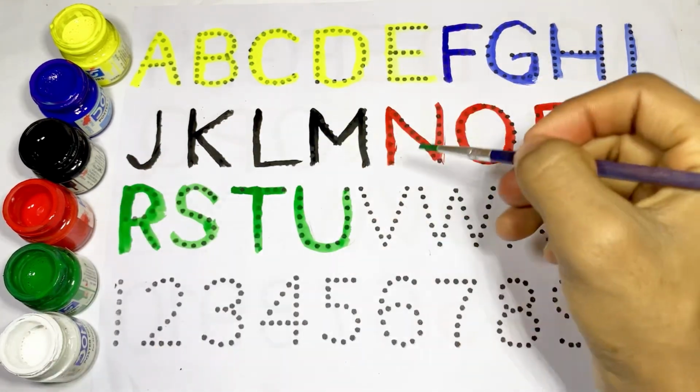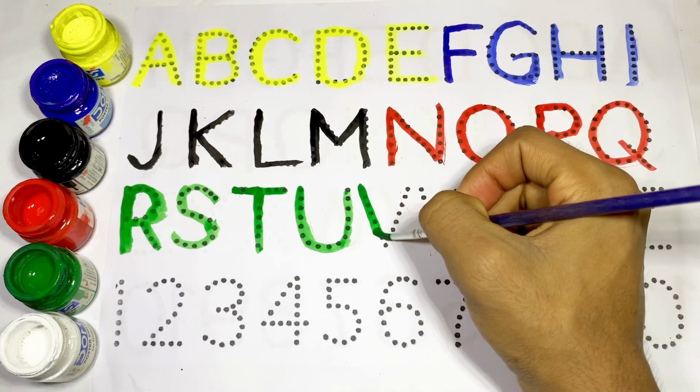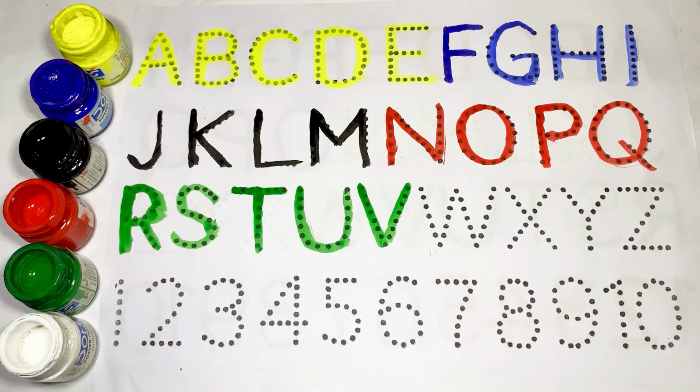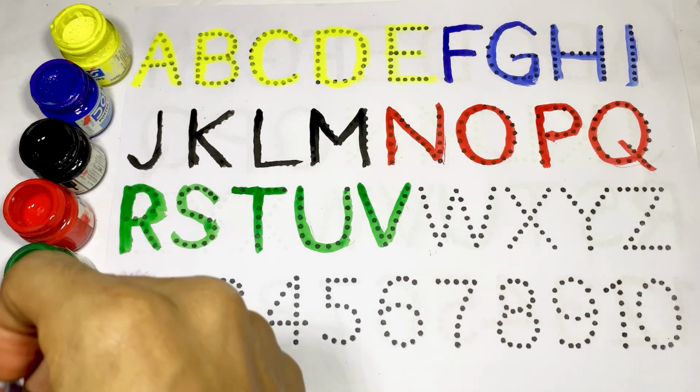Kids, again use green color and draw V. V for van, V for violin. Kids, now W. W for watch, W for wallet, and use white color.